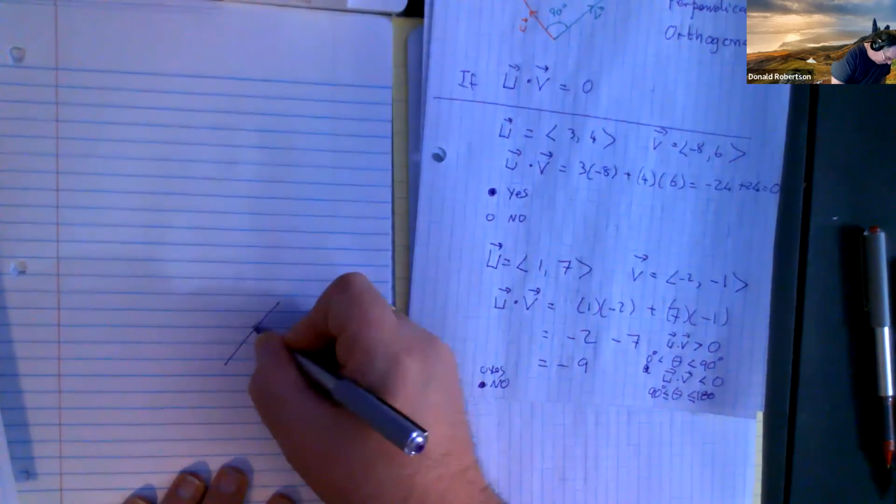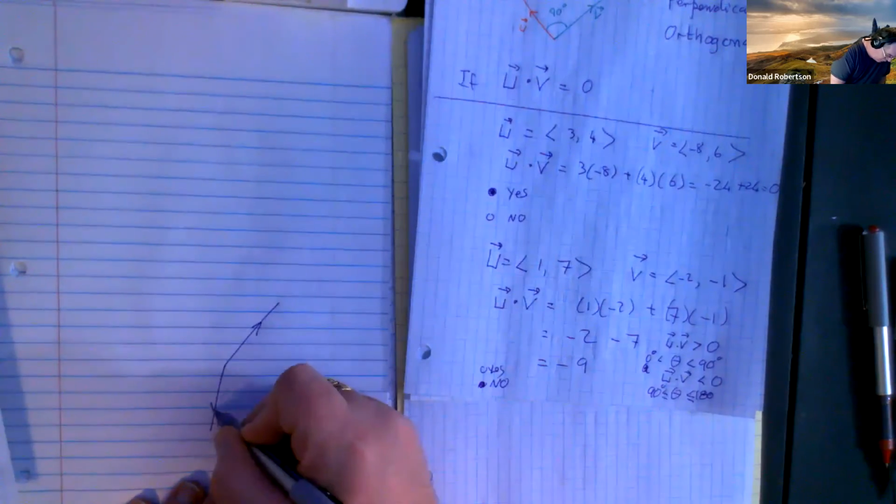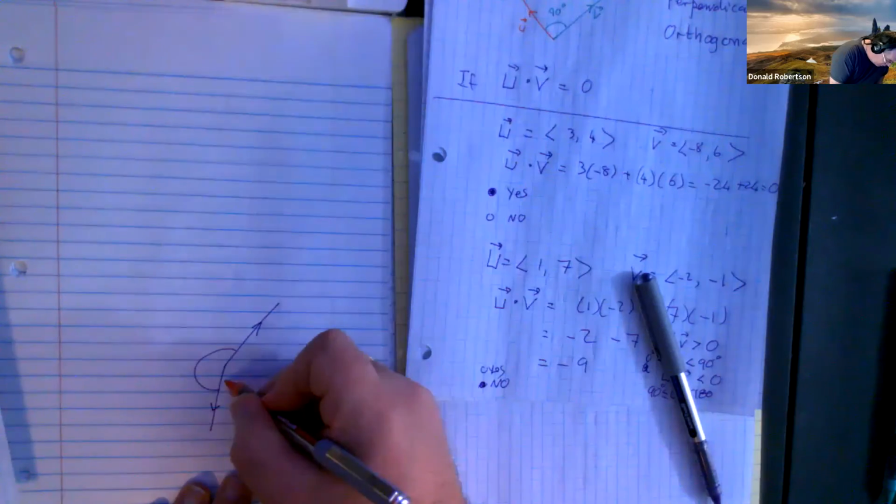Now you might say, well, you could have a vector going this way and a vector going that way, and that angle is bigger than 180. Well, I guess that angle is, but isn't the angle between them always this one, which is guaranteed to be less than 180, or at most 180, and when it's 180, they're parallel.